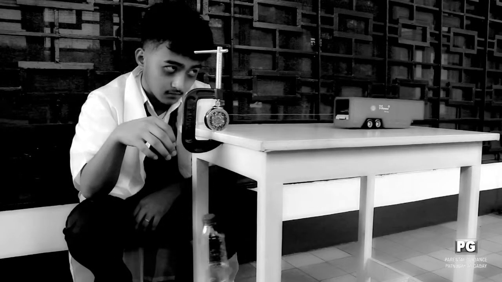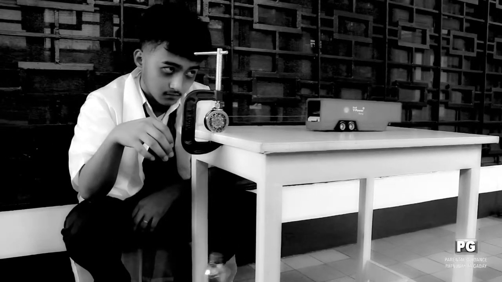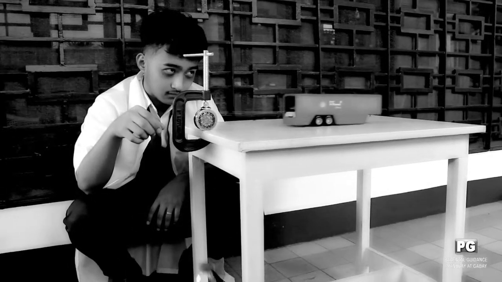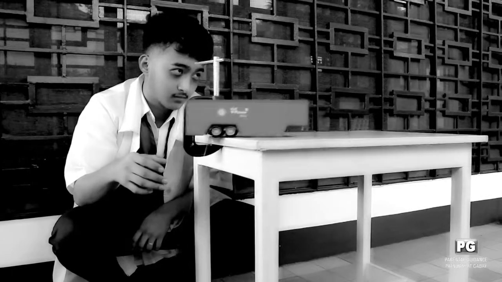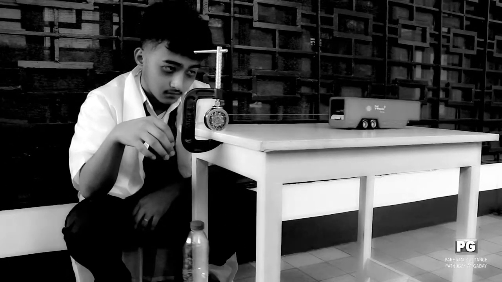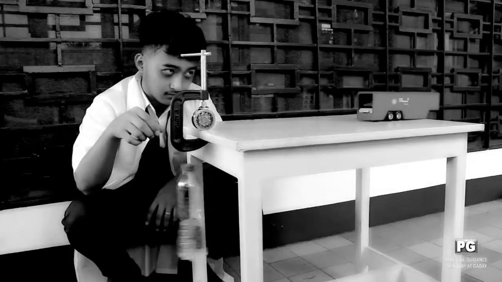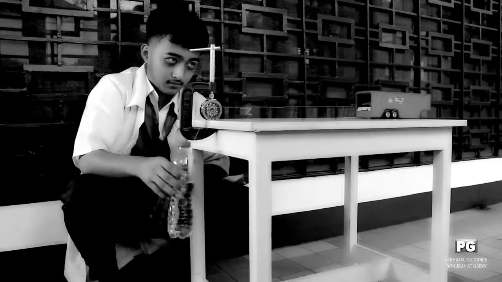The result of this experiment shows that there is a change in the speed of the trolley every time there is an added weight. The second law of motion can be seen in this experiment.